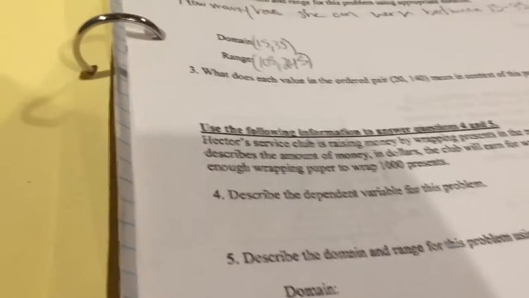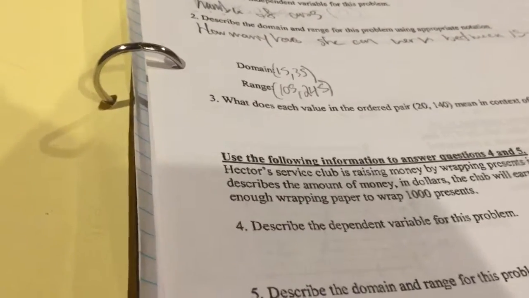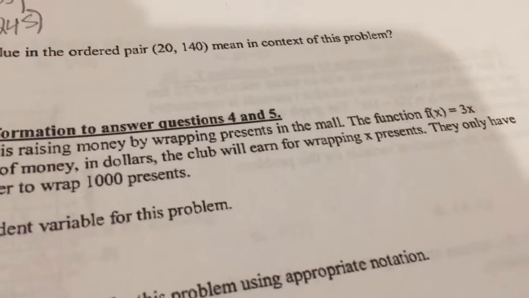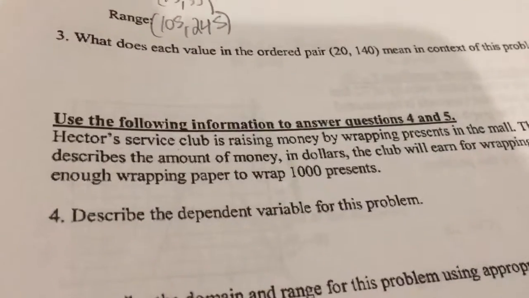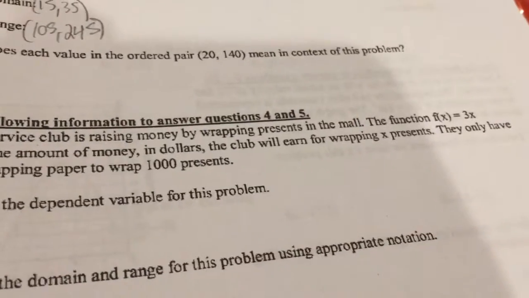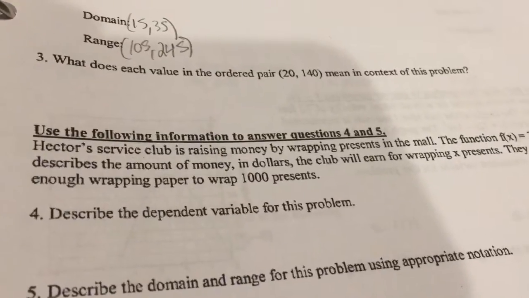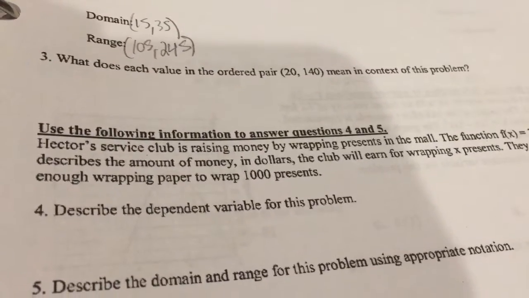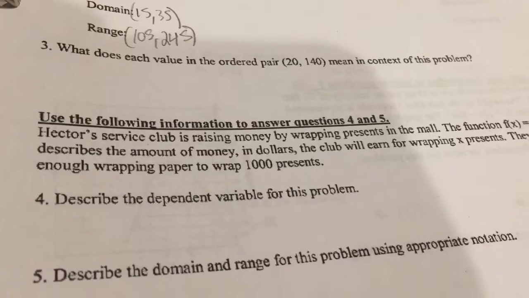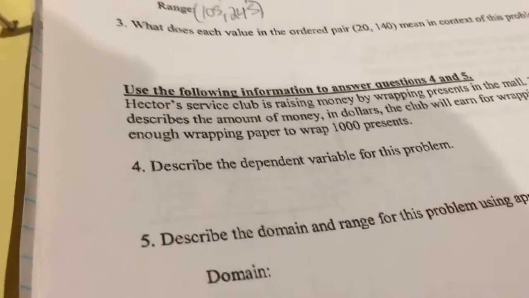Okay, Hector Services is raising money by wrapping presents in the mall. The function f of x equals 3x describes the amount of money in dollars the club would earn for wrapping x presents. They only have enough wrapping paper to wrap 1,000 presents. And then the question is, describe the dependent variable for this problem. So which one is dependent? What depends on what is the question?